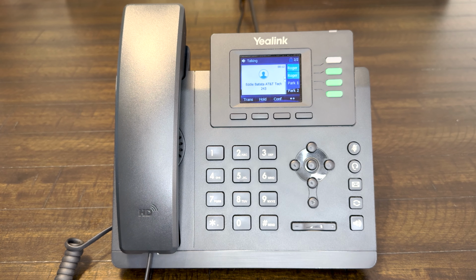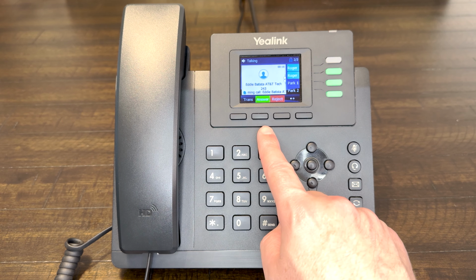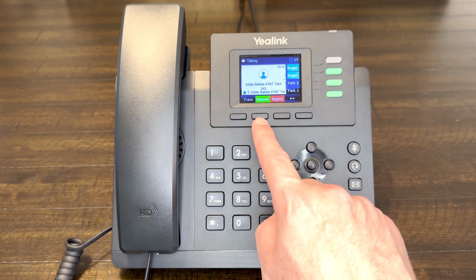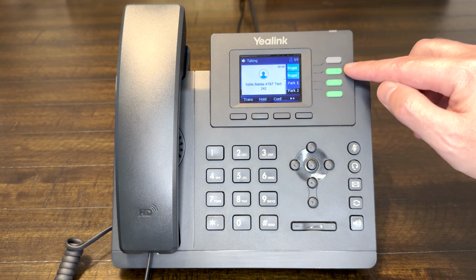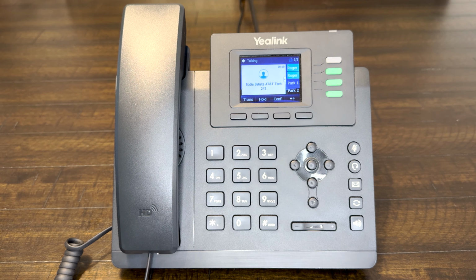Now, if a third call comes in, you will see the pop-up on the screen. Just press answer. And now line 1 and line 2 are on hold and flashing on the top right. Now to move between calls, you can put this call on hold and then use the arrow keys to move between calls. So as I press down, you see all the different calls that you have on hold.